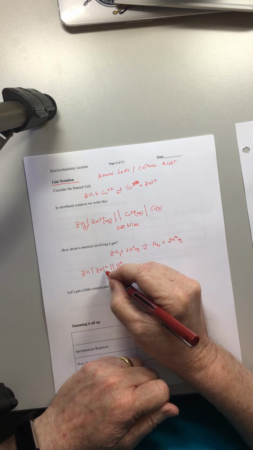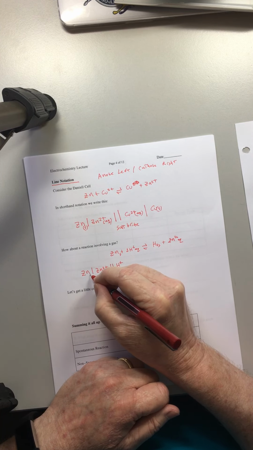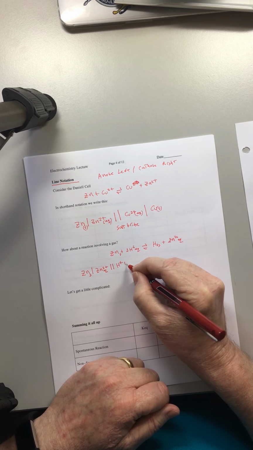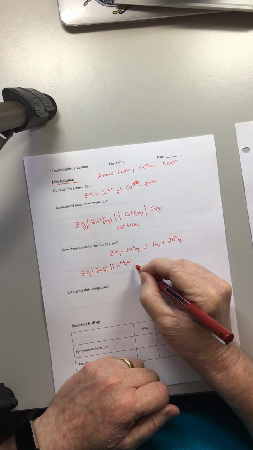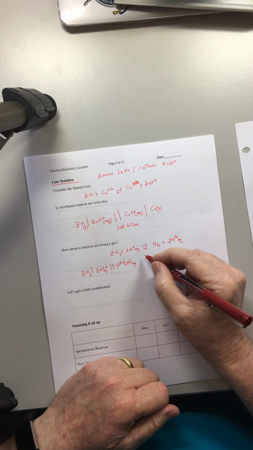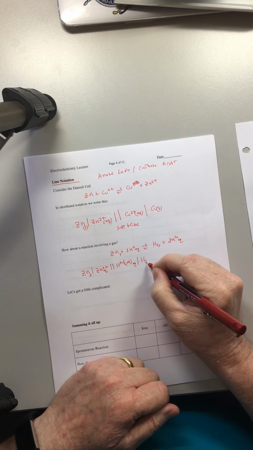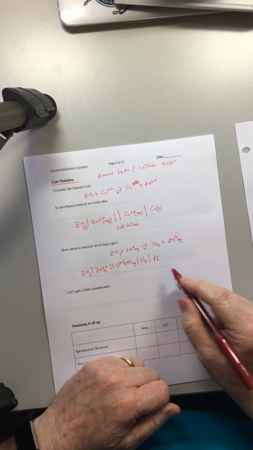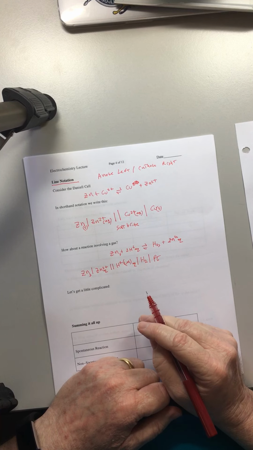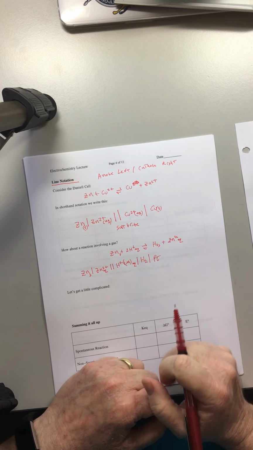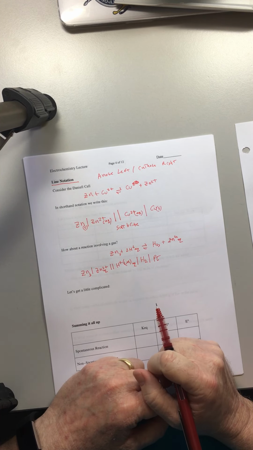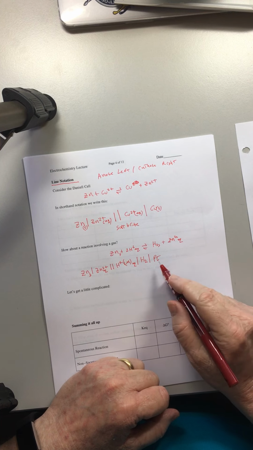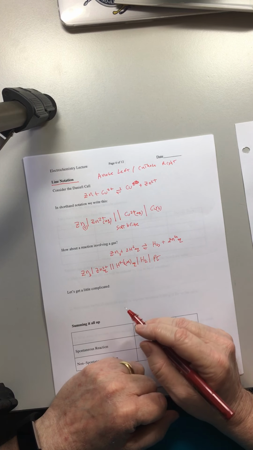Sometimes people, in addition to putting the aqueous and the solid, might even put a concentration, 1 molar aqueous. Line, H2. Line, platinum, because platinum is the catalytic surface upon which that reaction was happening. And we drew a lot of pictures of that on the bottom of page 2 and top of page 3, showing that platinum electrode.